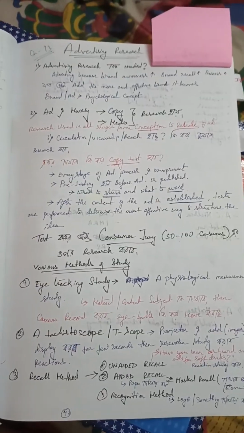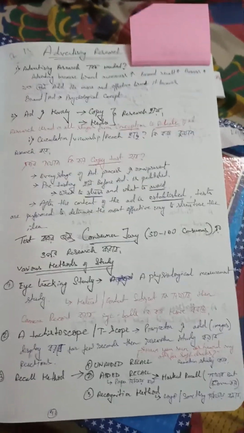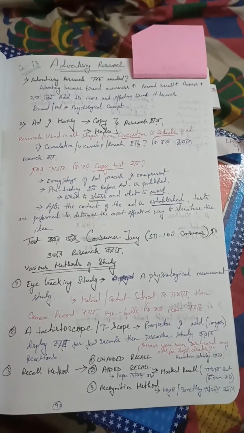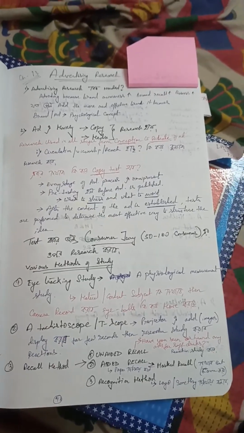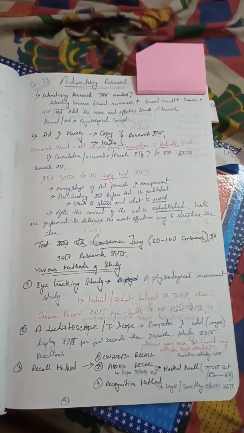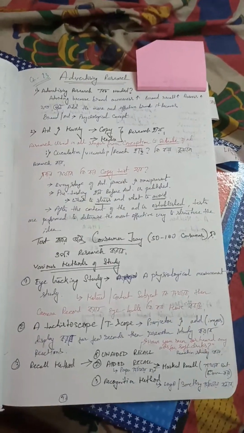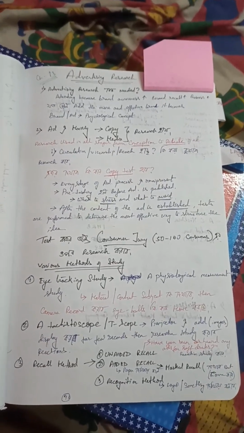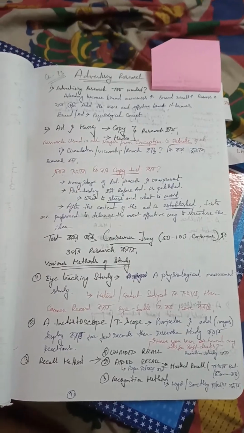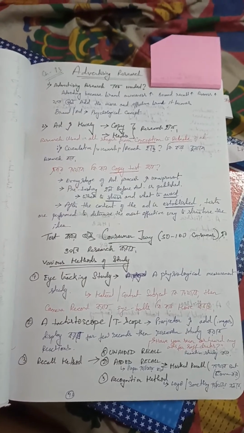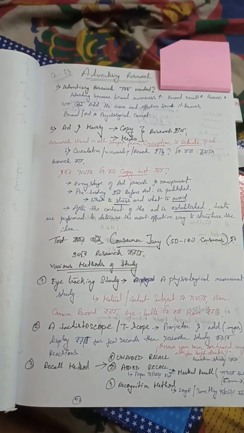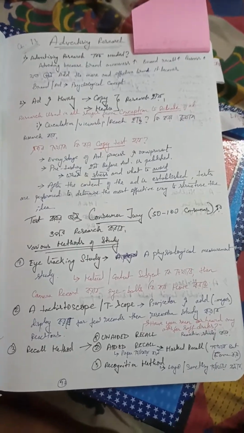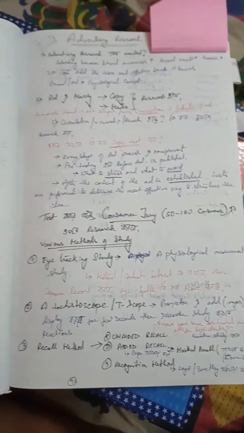Scope of advertising research. So what are the scopes of advertising research? The scope is quite wide, it covers a huge aspect, but the main scope can be divided into several parts. Like copy research, the study of ad content before and after it goes live. Pre-testing and post-testing, which test performance before release and after it's aired. So how is it going to work? Pre-testing and post-testing are very important.